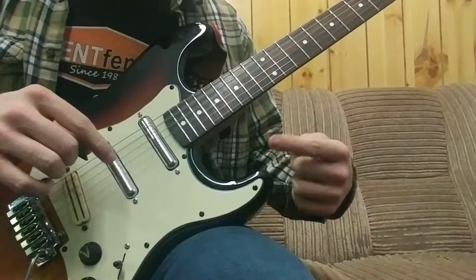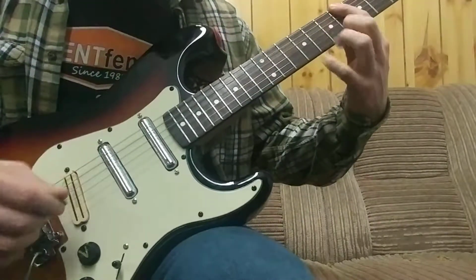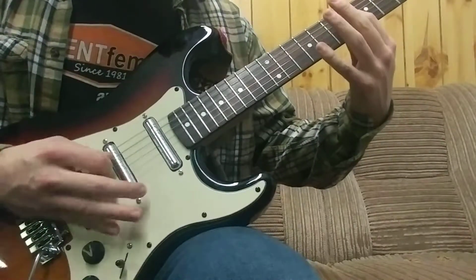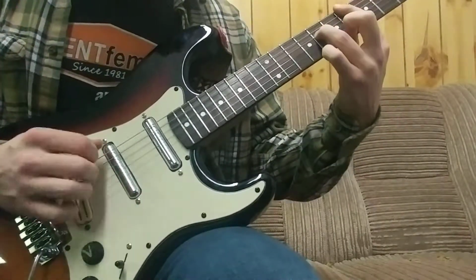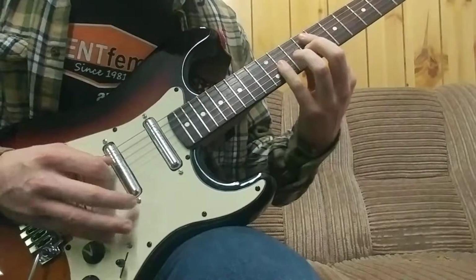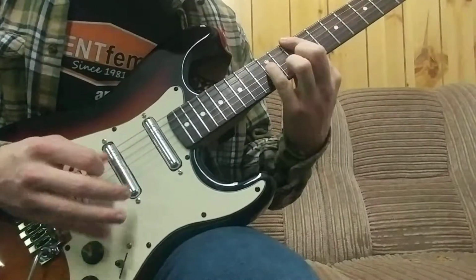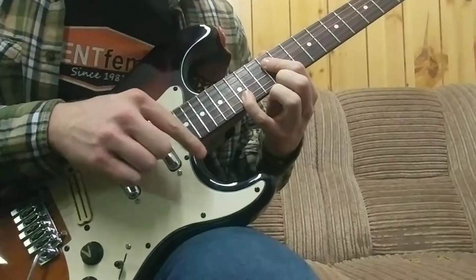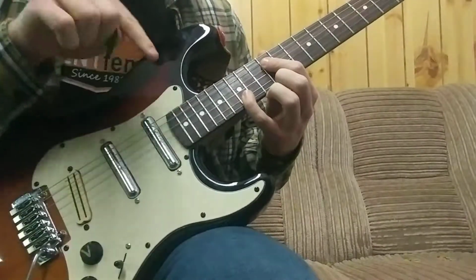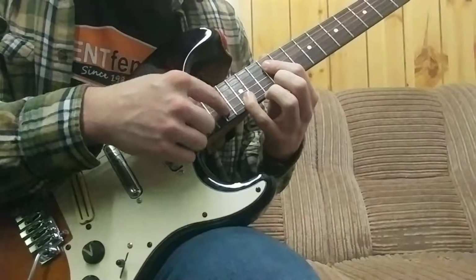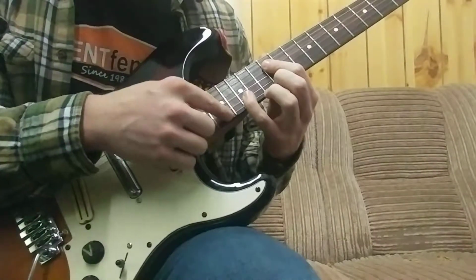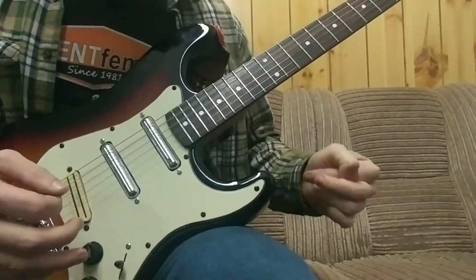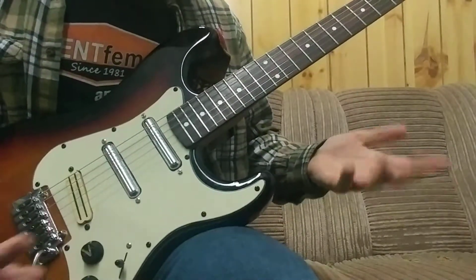If we start right here, random fret, random string, we can go up 2 strings and 2 frets, and it's the octave. Unless we cross the B string: if you go onto the B string or the high E, you've got to add a fret.